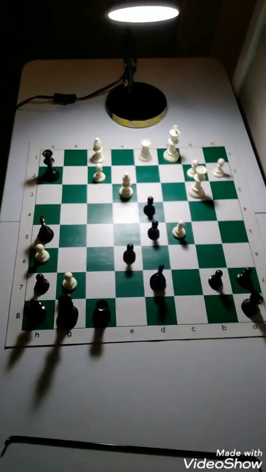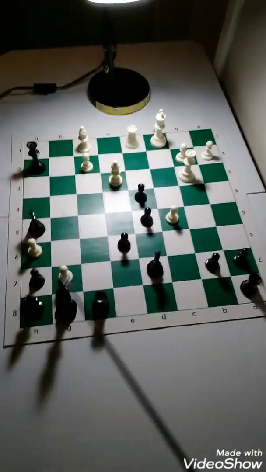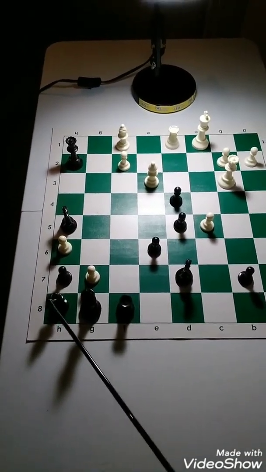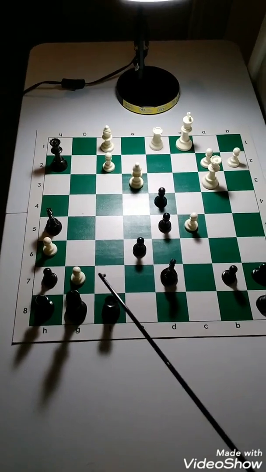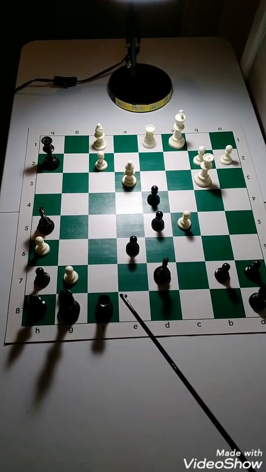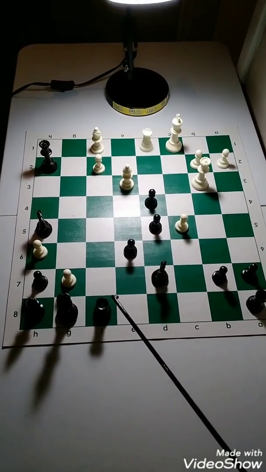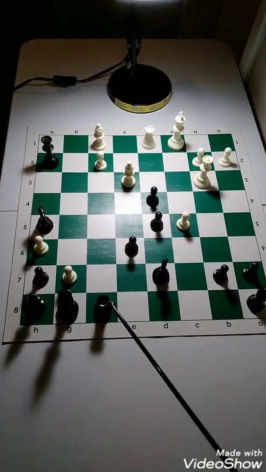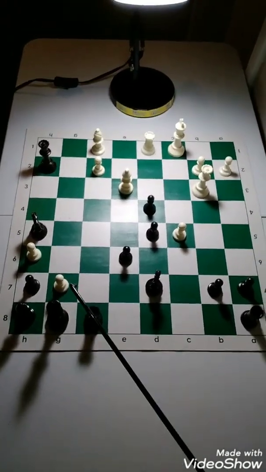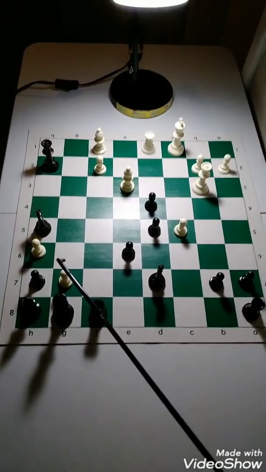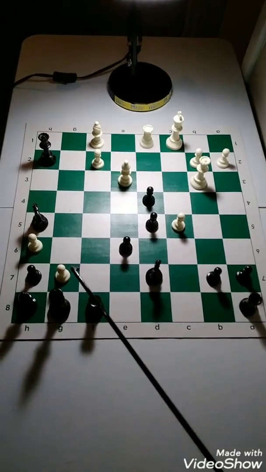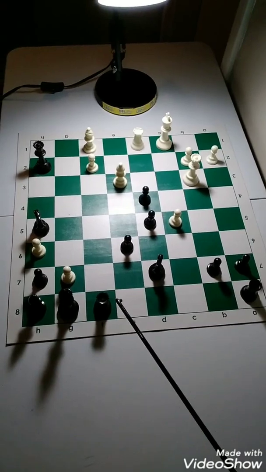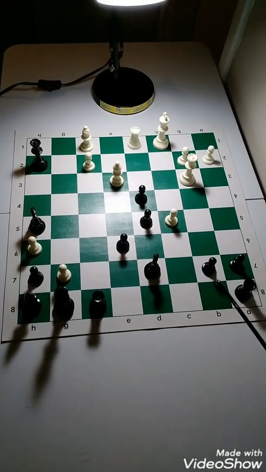In doing so, that forks my bishop on h8 and also my rook on f8, right? So let's say the computer did decide to move their pawn and fork these two pieces, well, I would definitely move my rook away, right?